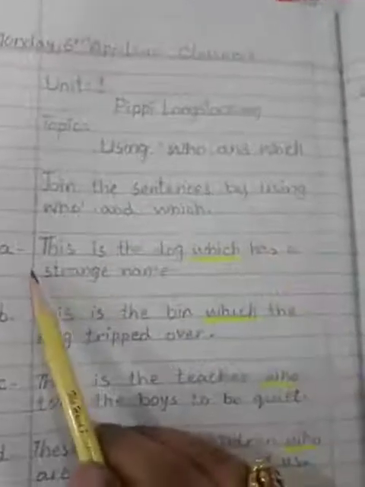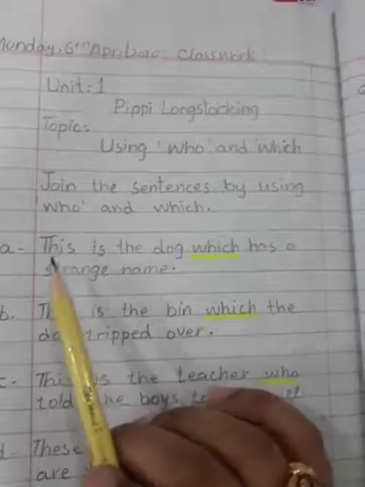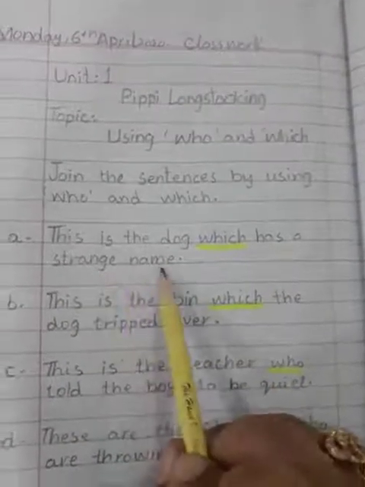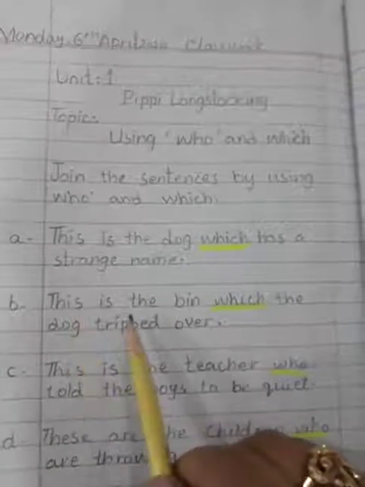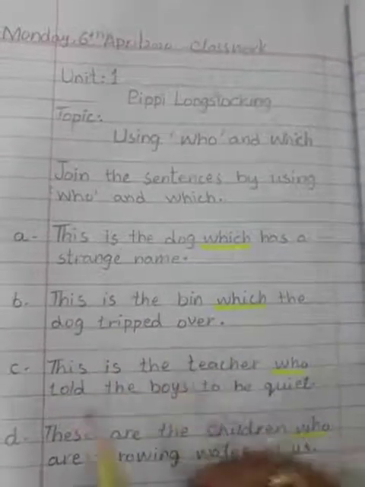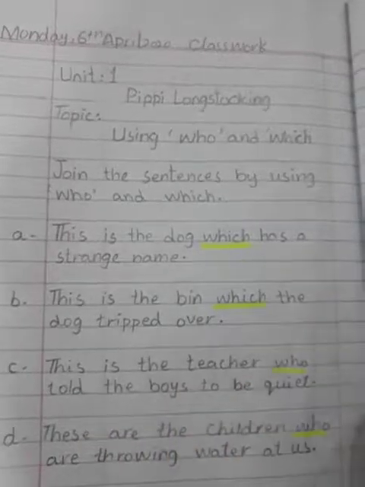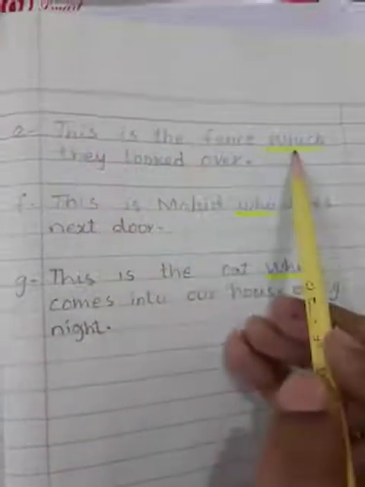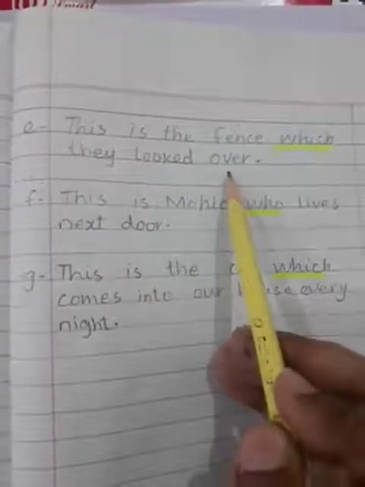A. Here we have joined two sentences that are given in our textbook. This is the dog which has a strange name. This is the bin which the dog tripped over. This is the teacher who told the boys to be quiet. These are the children who are throwing water at us. This is the fence which they looked over.